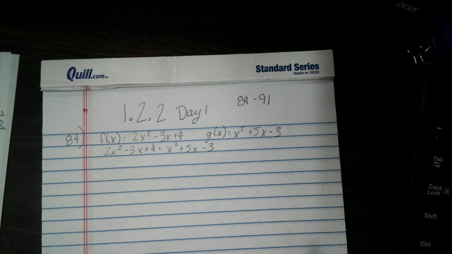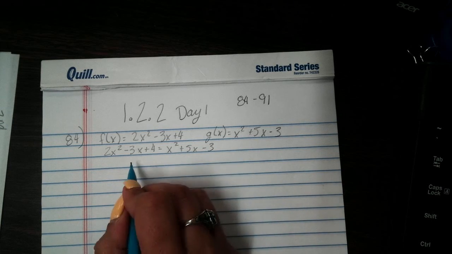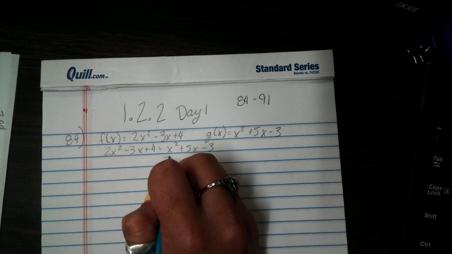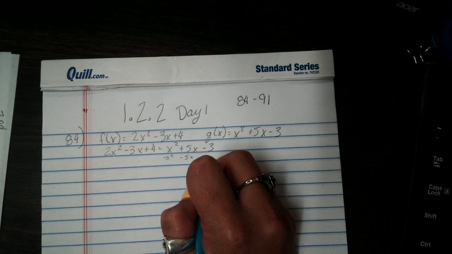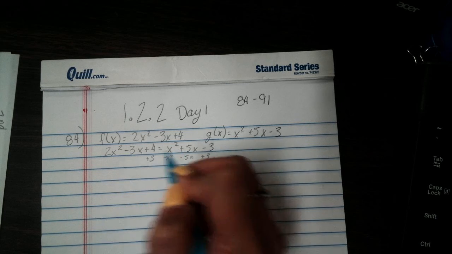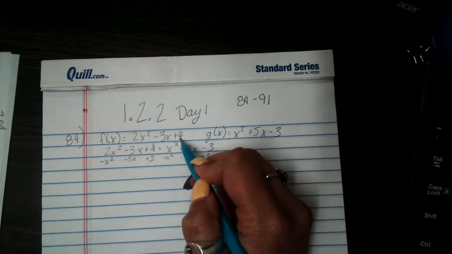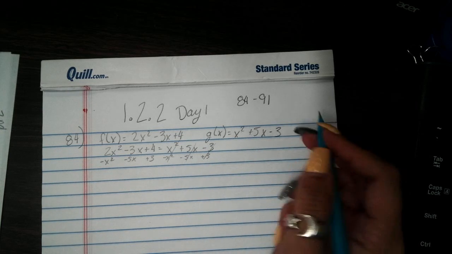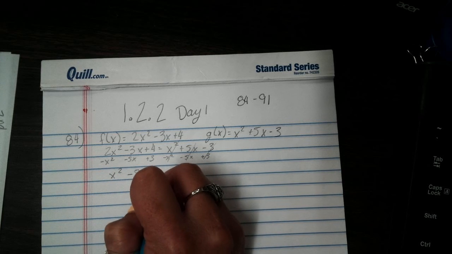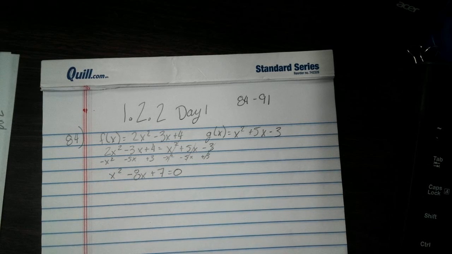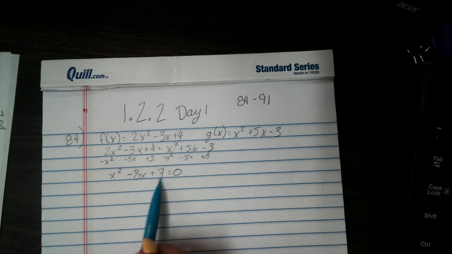So you set them equal to each other, and then move all of your terms over to one side and set it equal to 0. So I'm going to subtract my x squared, subtract my 5x, and add my 3. So that all three of these are now gone on the right-hand side. And I now have x squared minus 8x plus 7 equals 0. So now we have a quadratic, which we can factor.